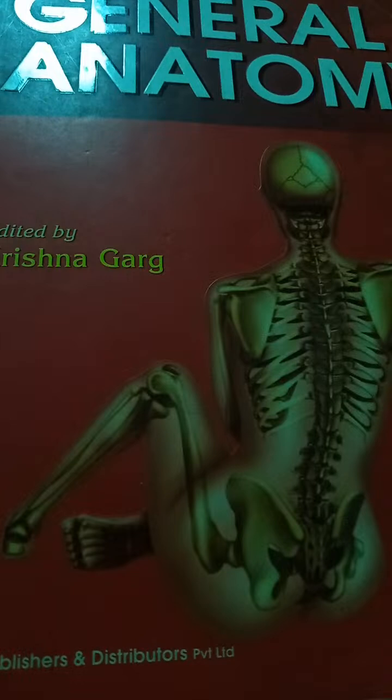Sesamoid bones. These are bony nodules found embedded in the tendons or joint capsules. They have no periosteum and ossify after birth.